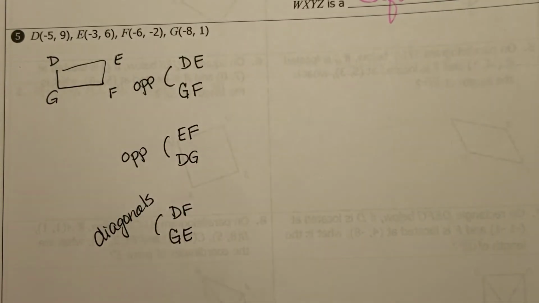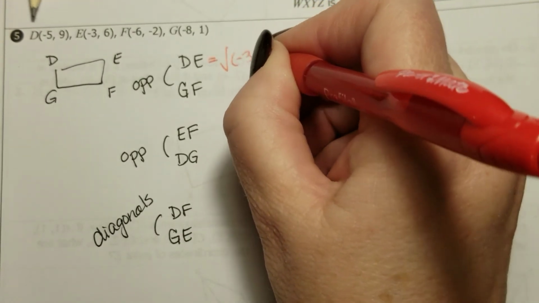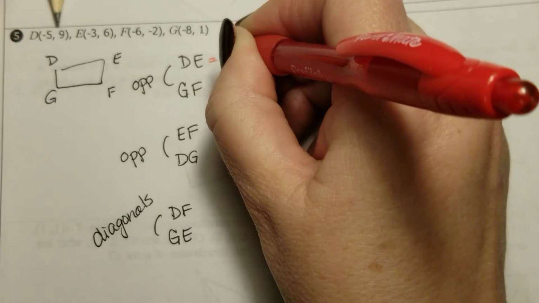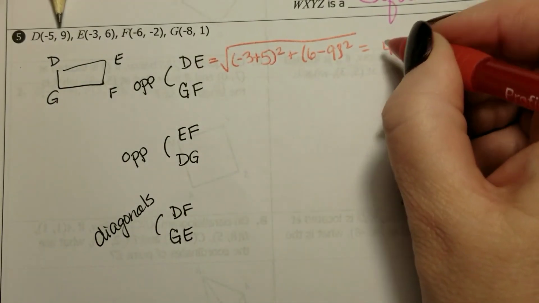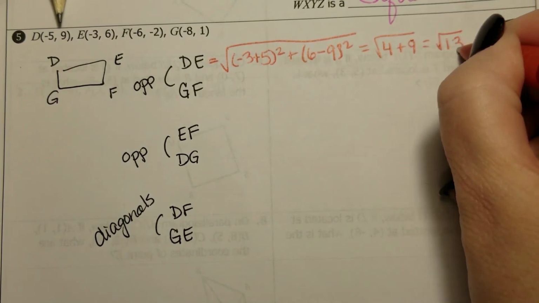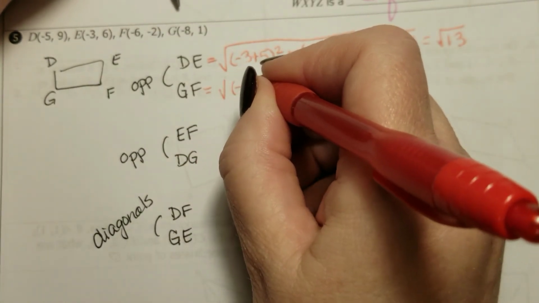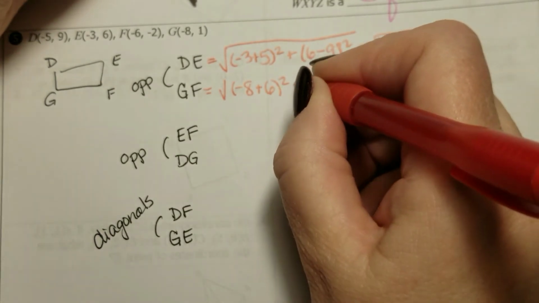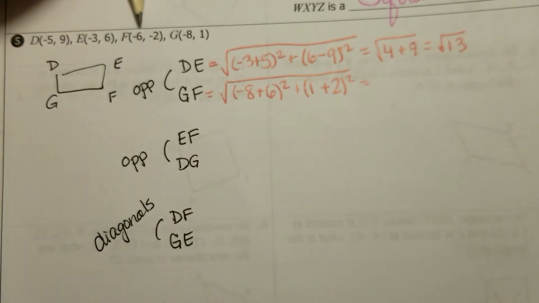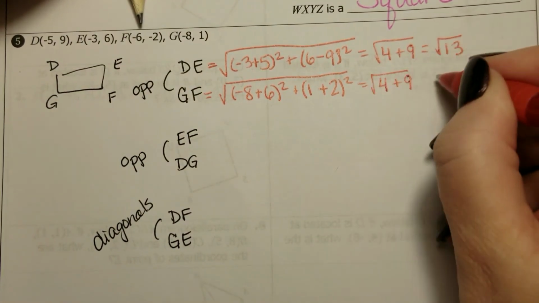All right, so let's take a look at this. Let's start with DE. So we're going to take the square root of negative 3 minus negative 5 squared plus 6 minus 9 squared. Negative 3 plus 5 is 2, and 2 squared is 4. 6 minus 9 is negative 3, and negative 3 squared is 9. So we have the square root of 13. And GF, so we're going to take the square root of negative 8 minus negative 6 squared plus 1 minus negative 2 squared. And that's going to give us negative 8 plus 6 is negative 2. Negative 2 squared is 4. 1 plus 2 is 3. 3 squared is 9. We once again have the square root of 13.